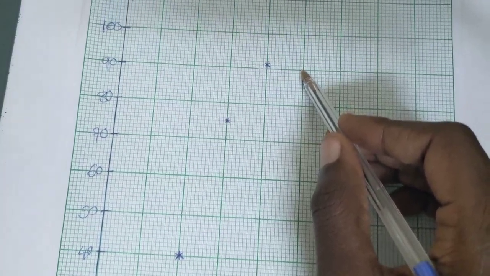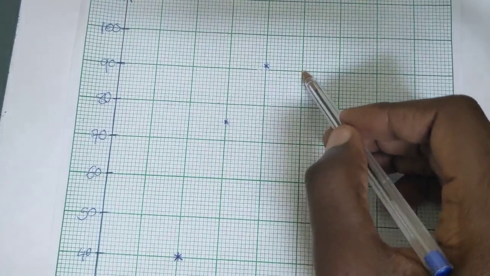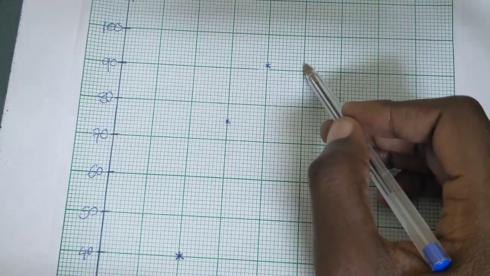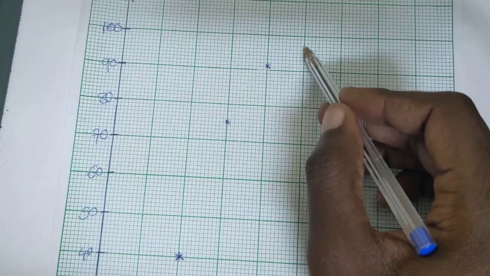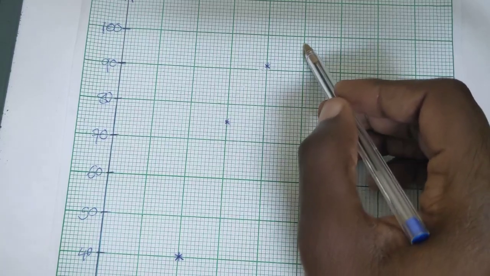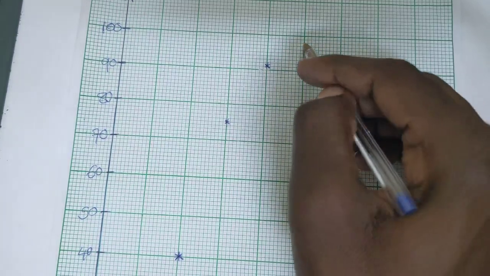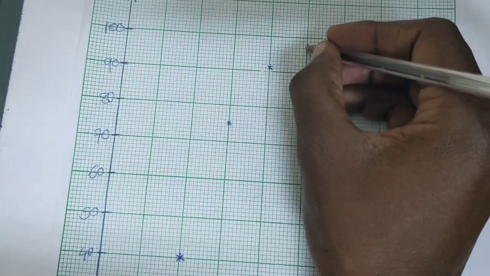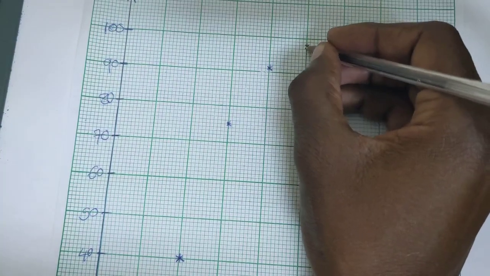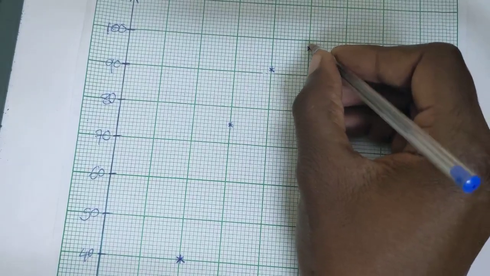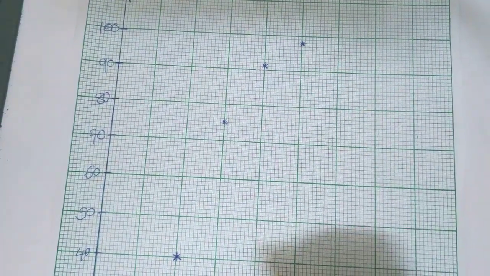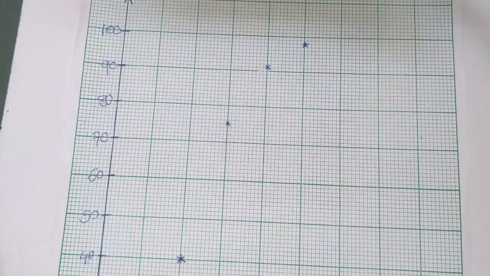This is 90, 91, 92, 93, 94, 95, 96, 97, 98. That is where 98 is. You discover that there are only 2 boxes left to be 100, because 98, 99, 100, like that. Okay, so that's how you write.